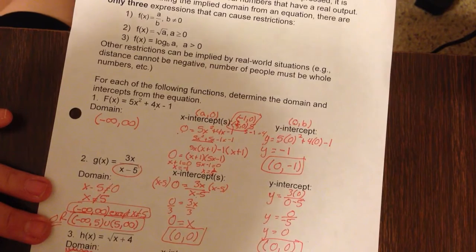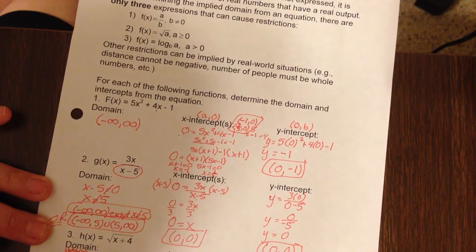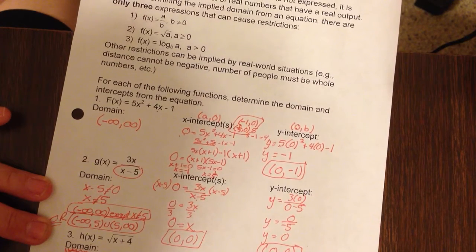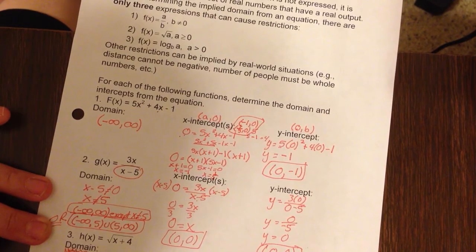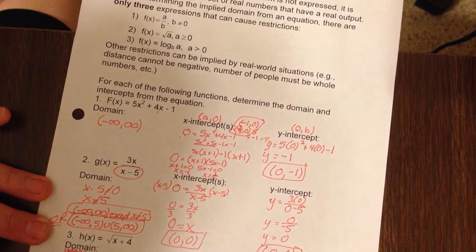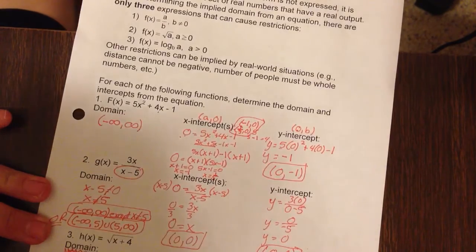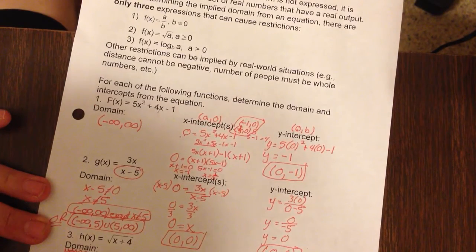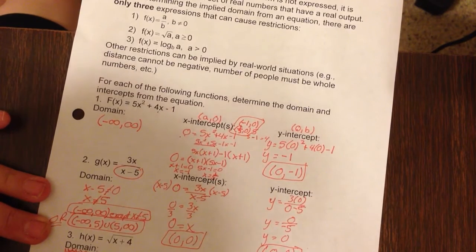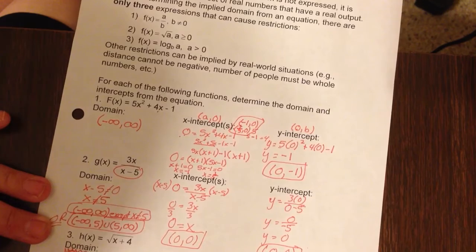So the x-intercepts, again, we replace h of x with 0, and we get the square root of x plus 4. To remove the square root, we square both sides. So we still get 0 equals x plus 4. So x equals negative 4. I'm going to do a quick check to make sure that actually works in the original, because whenever we start squaring, we sometimes get extraneous roots. So if I put negative 4 here, I get 0. The square root of 0 is 0. So it does indeed work. So negative 4, 0 is my x-intercept.